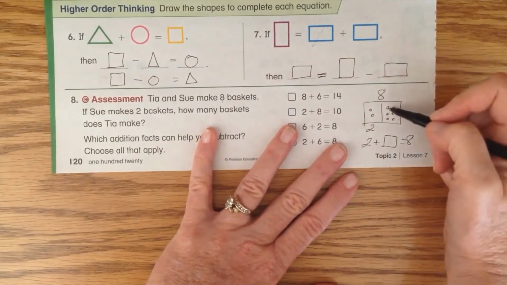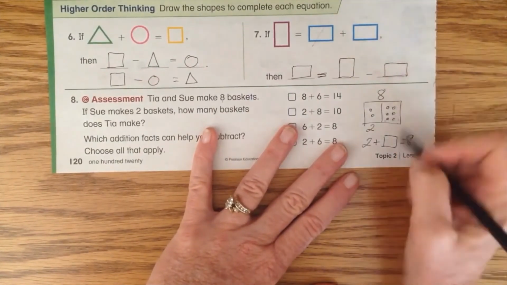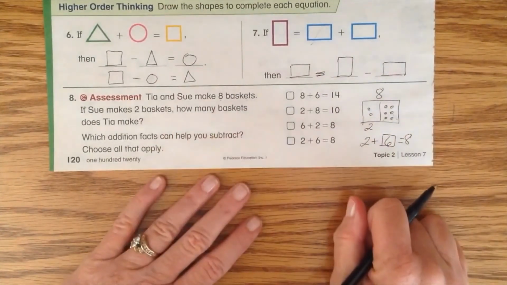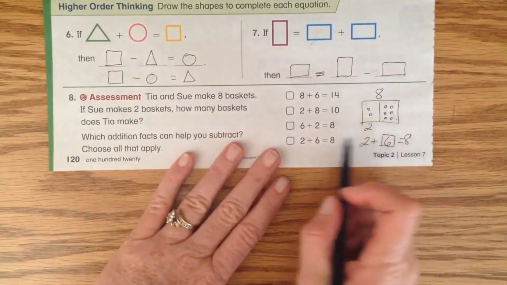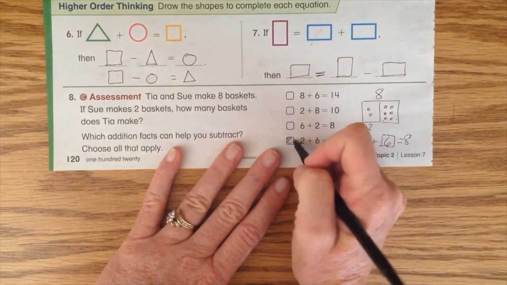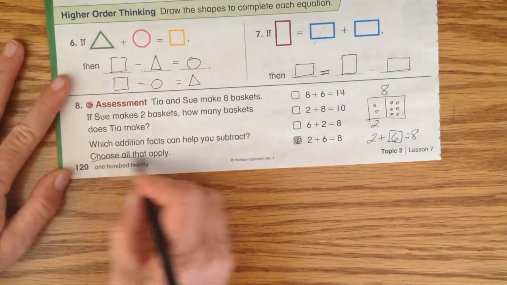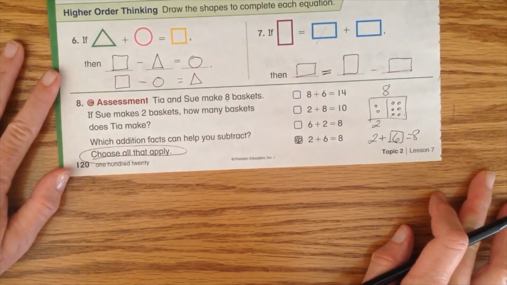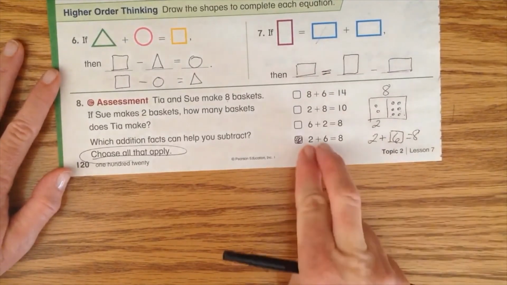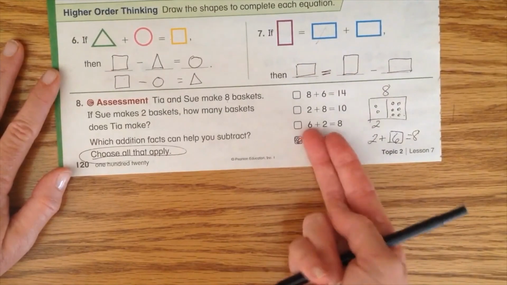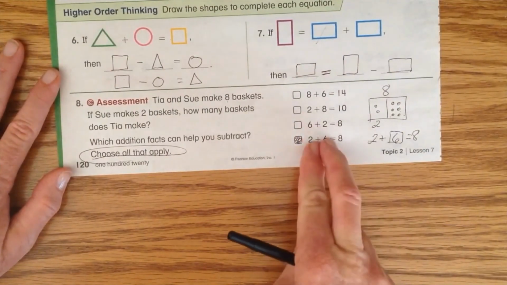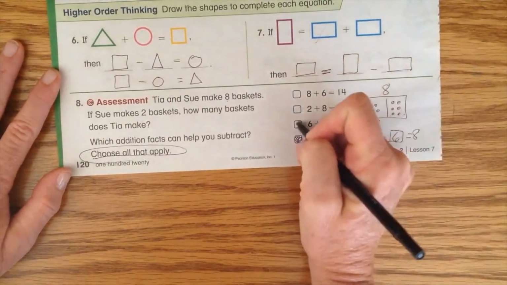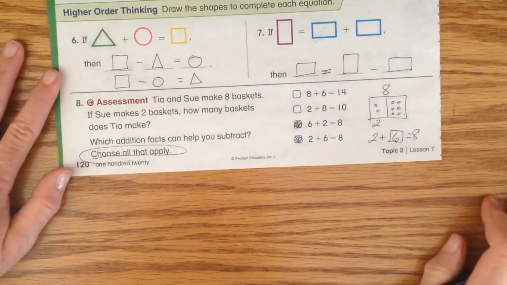How many circles did I draw? 1, 2, 3, 4, 5, 6. 2 plus 6 equals 8. Do you see it down here? 2 plus 6 equals 8. But be careful. It says choose all that apply. Do you see another one that would work? What if we take these 2 numbers and flip them around and we end up with 6 plus 2 equals 8? All right.